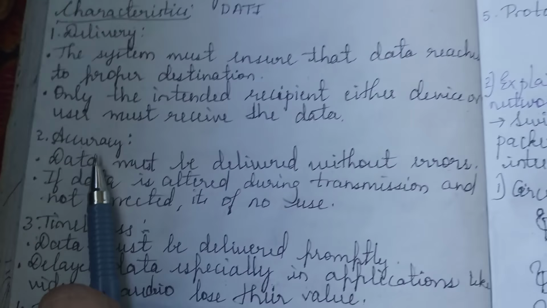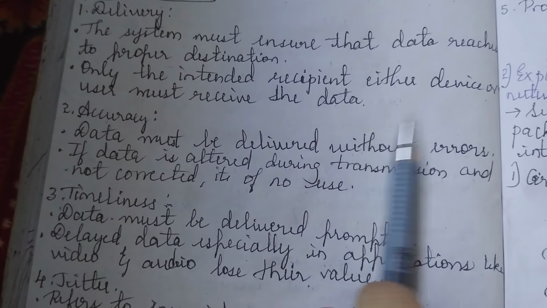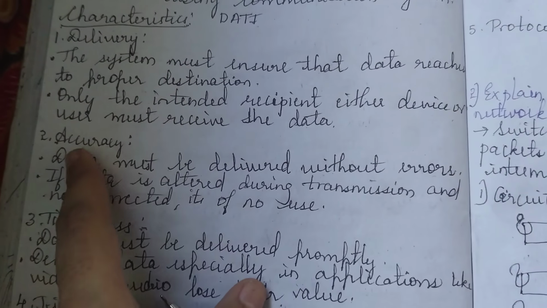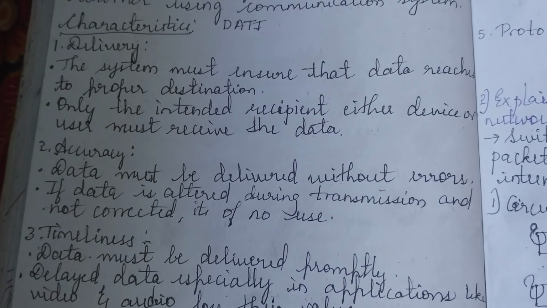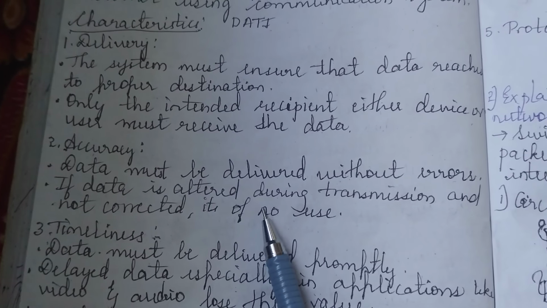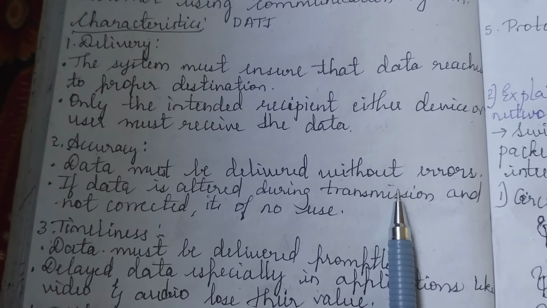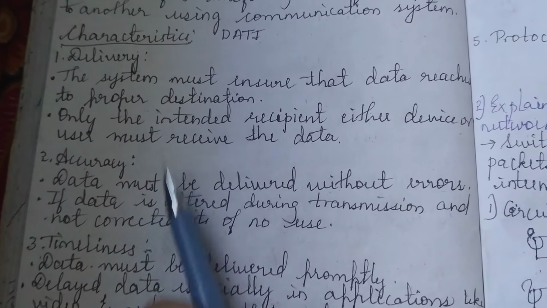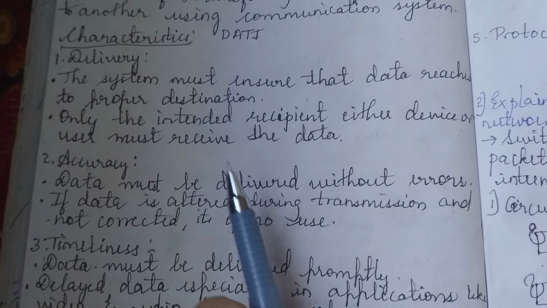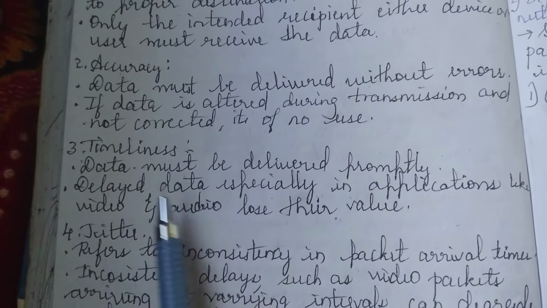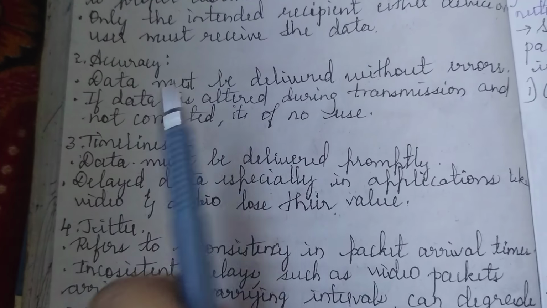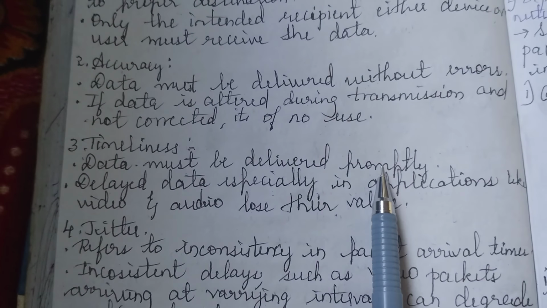When it comes to accuracy, data must be delivered without errors. Remember, accuracy means without errors. If data is altered while transferring, that data is of no use. Then timeliness is delivering the data promptly.